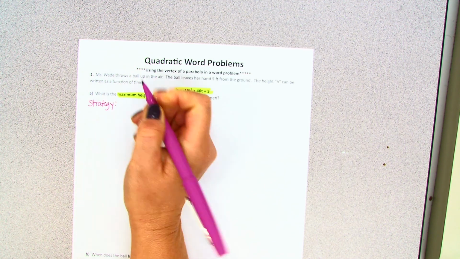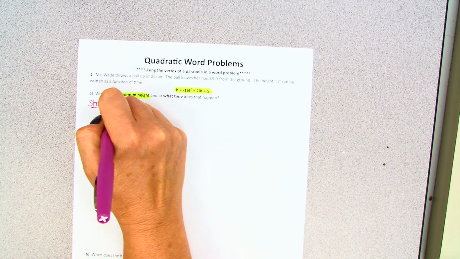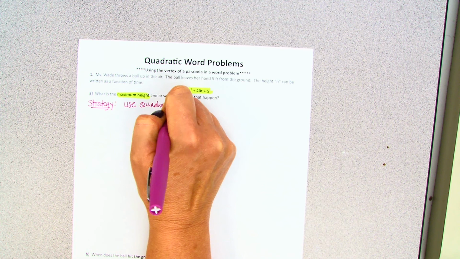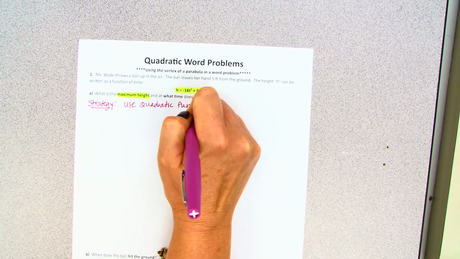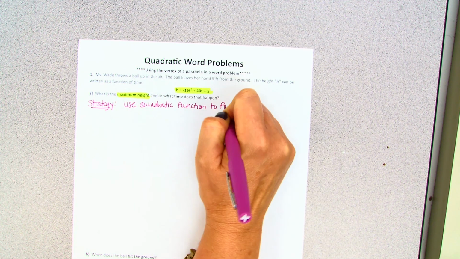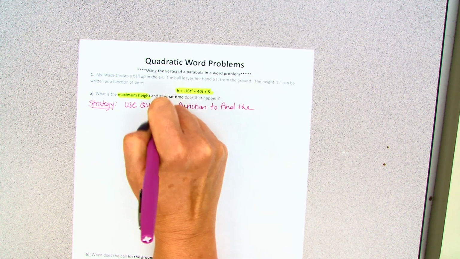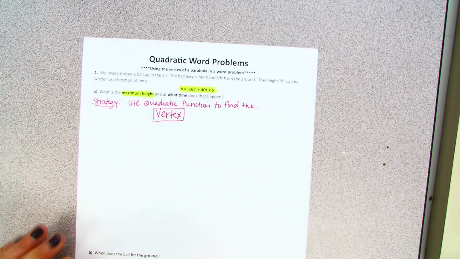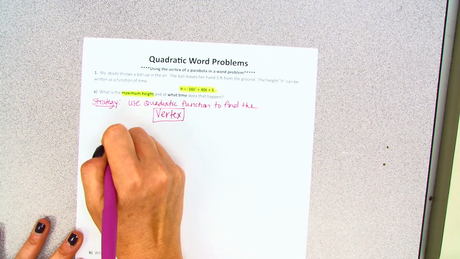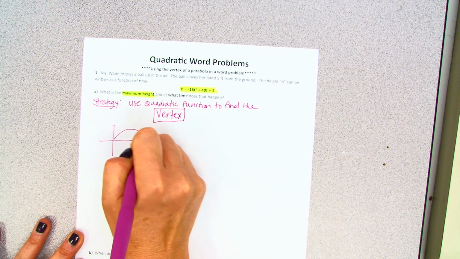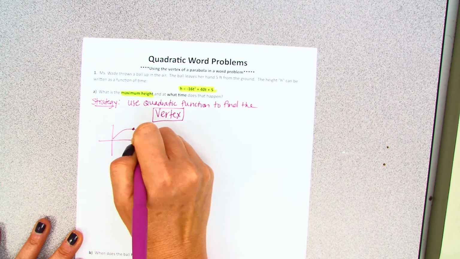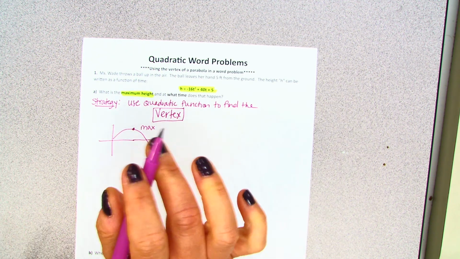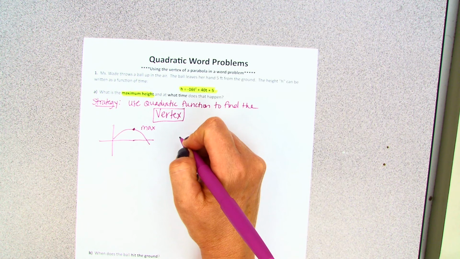For most of these word problems, the strategy is to use the quadratic function to find the vertex. If you find the vertex, then usually, depending on the problem, it's going to be a max. Sometimes it can be the min, it just depends on what the quadratic function is modeling.